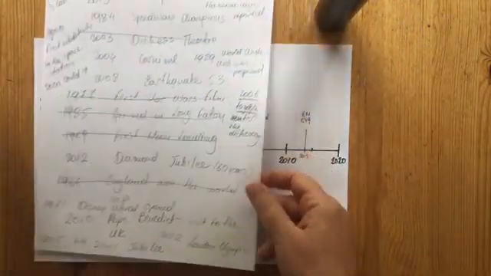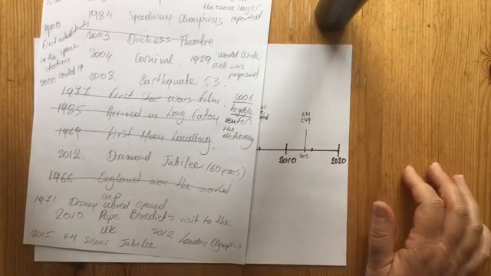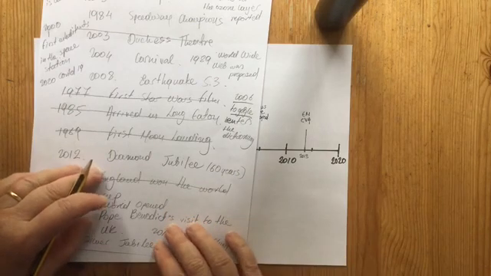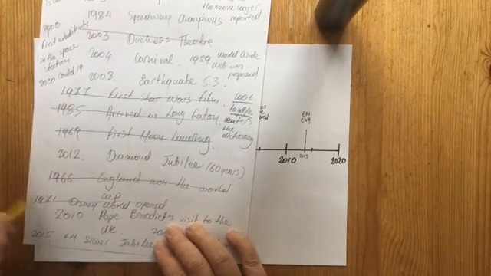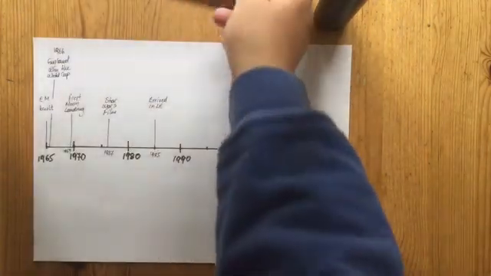Let's look for some other events. Now, Disney World opens in 1971.